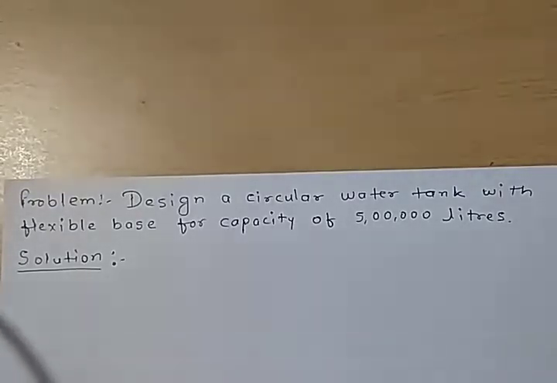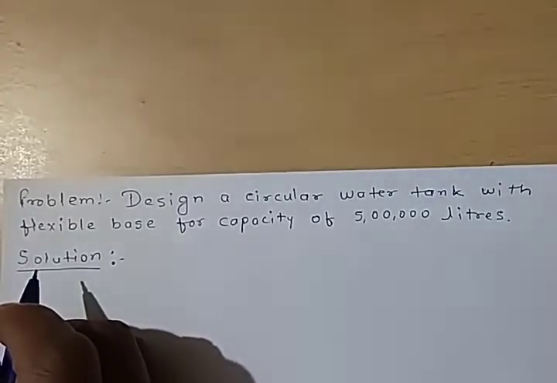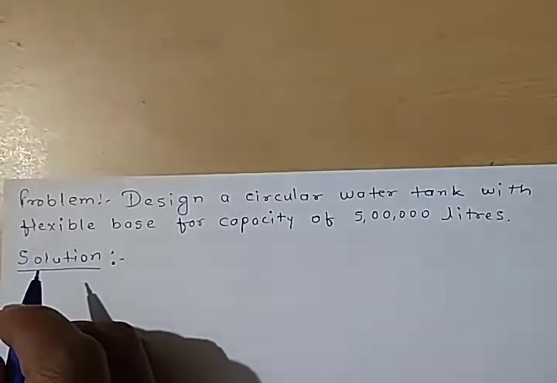So now certain things we need to assume. First of all, let us assume the depth of 4 meter.